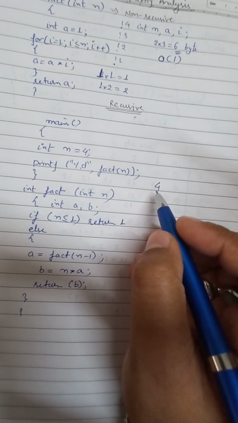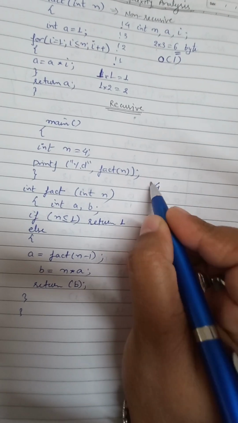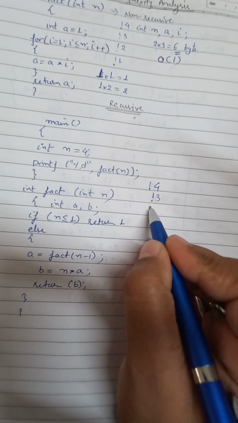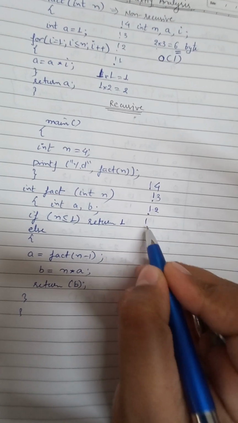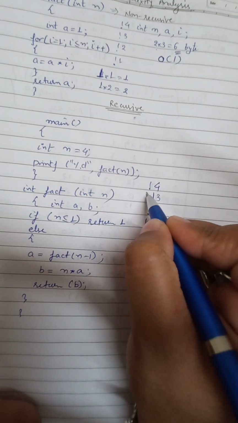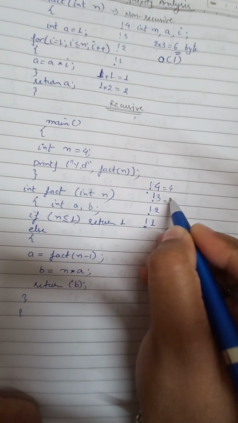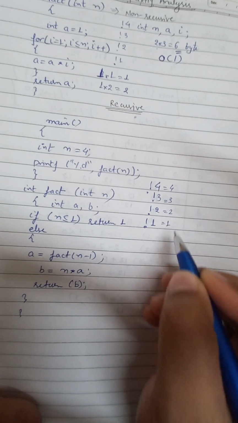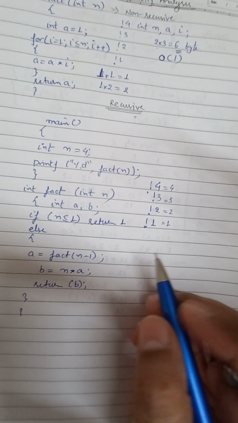So for factorial 4 calculation, what is required? Factorial 3 is required. For factorial 3 calculation, factorial 2 is required. For factorial 2 calculation, factorial 1 is required. Right? So here what values have we stored? 4, 3, 2, 1. Right? And we know the factorial 1 value is what?